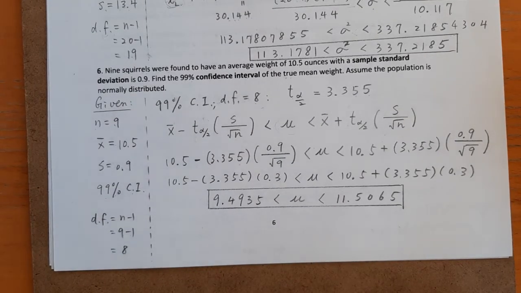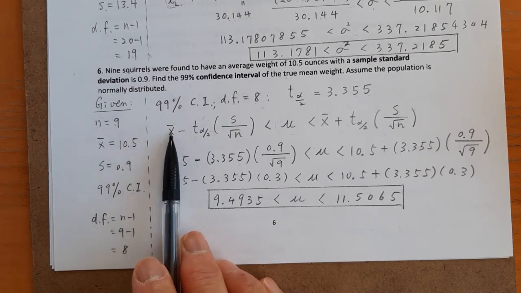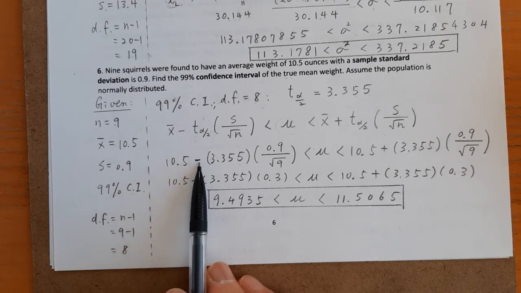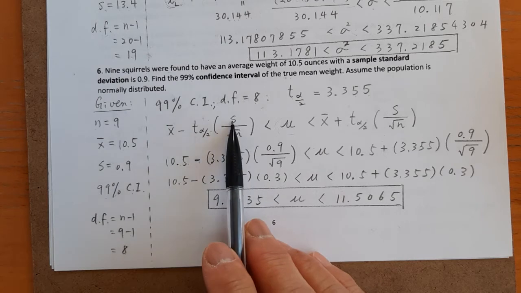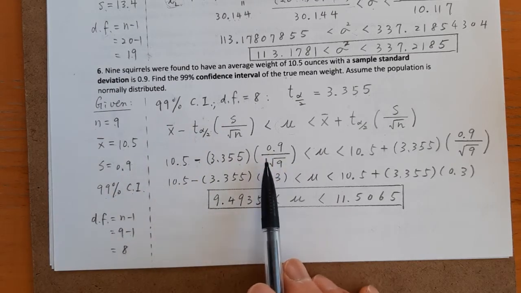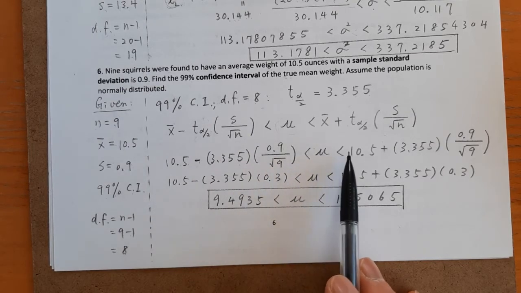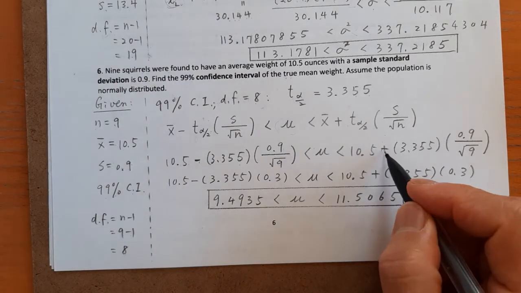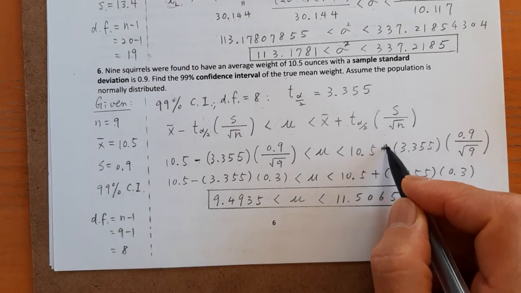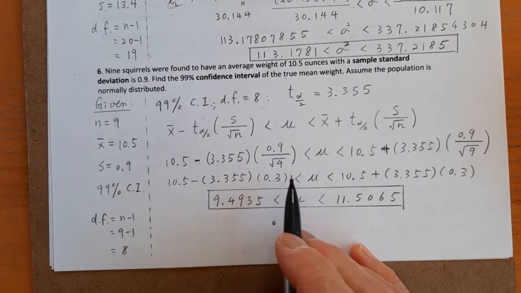The confidence interval for the mean: if sigma is unknown, use the t-score. So sample mean x bar is 10.5 minus t, which is 3.355, times s, 0.9, over square root of n, n is 9, less than the population mean, less than the other side, which is this with minus changed to plus. So 0.9 over 3 gives 0.3.